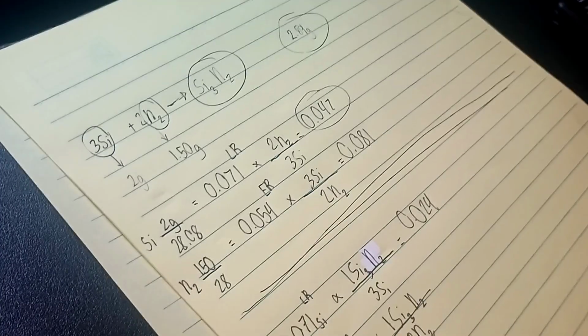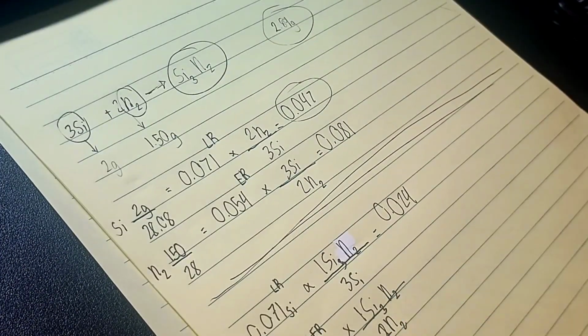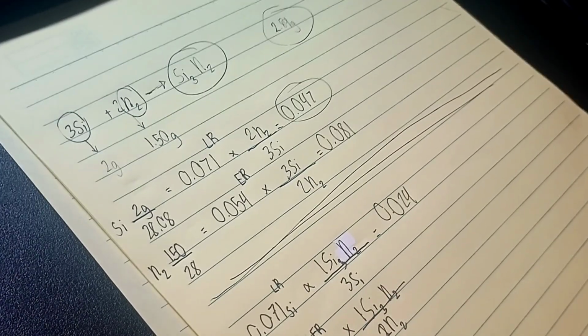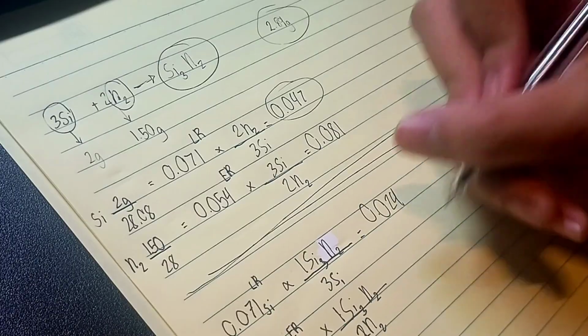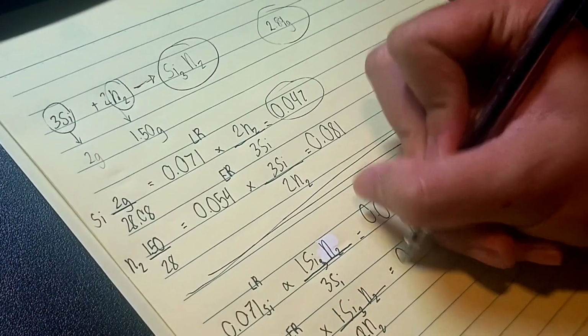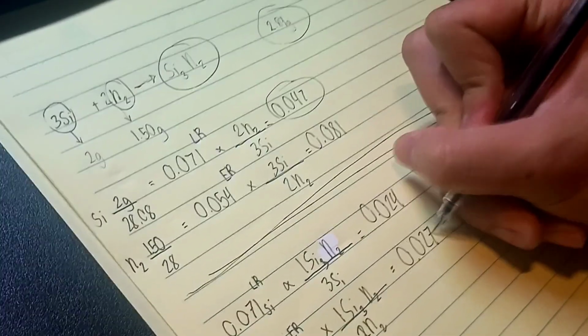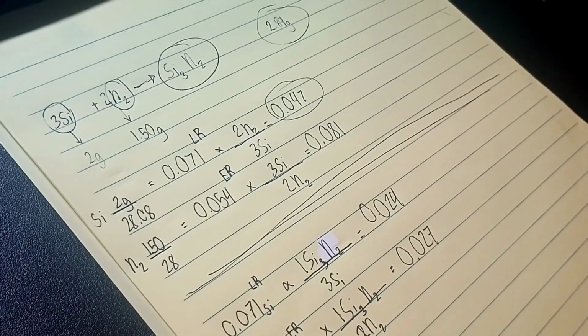0.054 times 1 up here, divided by 3. And you would get, okay, wait, what? 0.054, oh wait, no, not divided by 3, divided by 2, my bad. Divided by 2. All right, that equals 0.027. Always remember, multiply by the top, divide by the bottom.